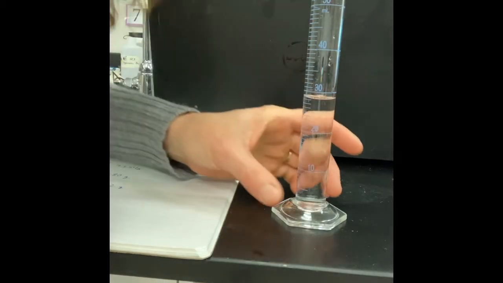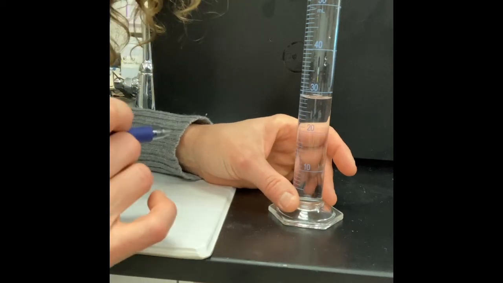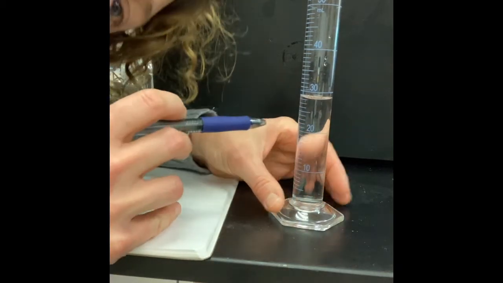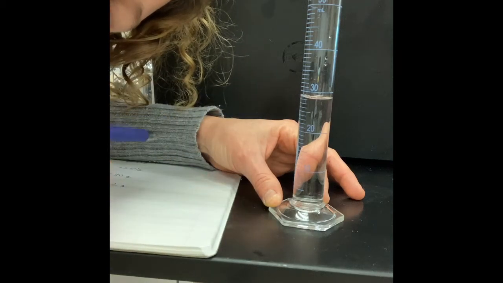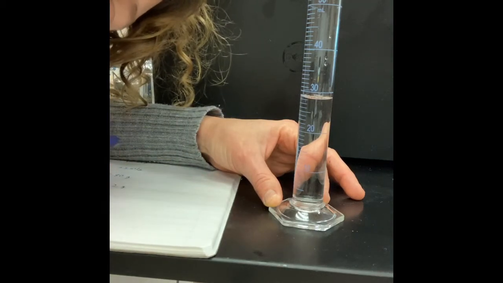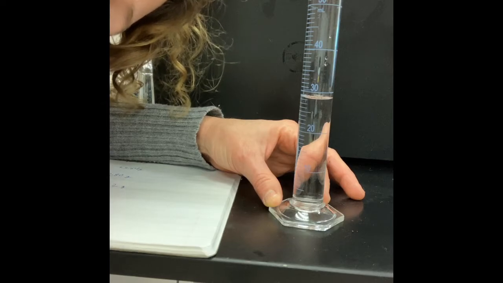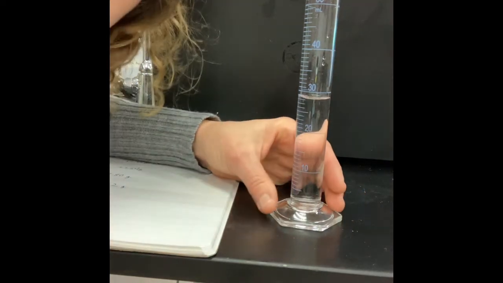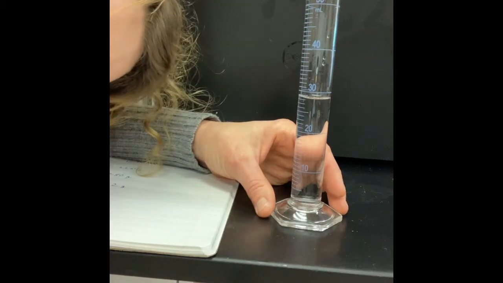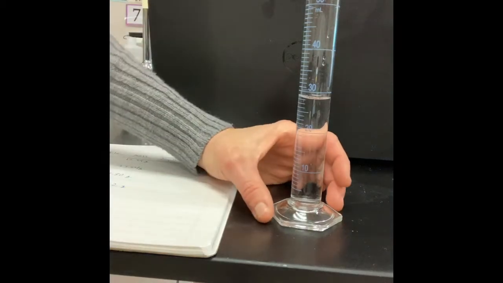So we're going to look, and this is your first lab lesson online. It's interesting. And we are going to see that the water is right here, right at that little curve there. That's called the meniscus. So when you read a graduated cylinder, you must get your eye directly to the bottom of that curve, that meniscus, and that is in fact where you read.